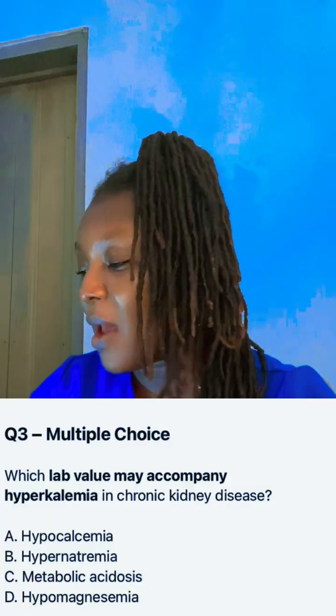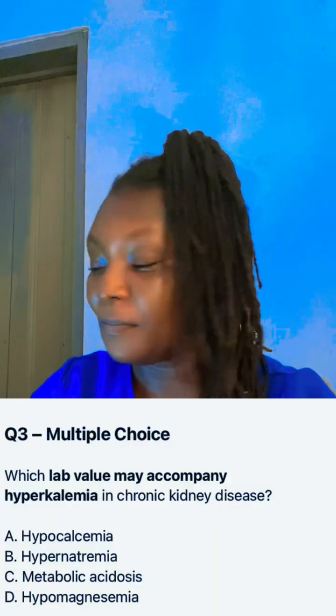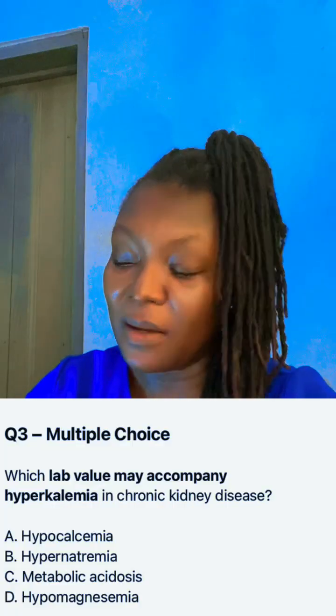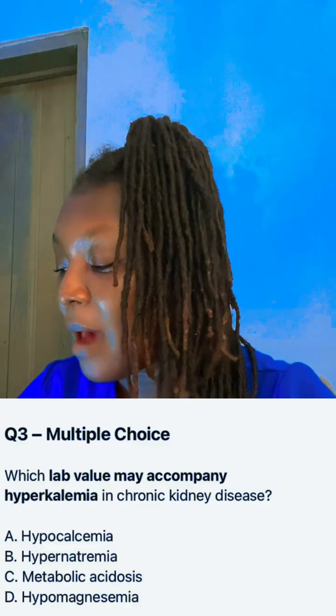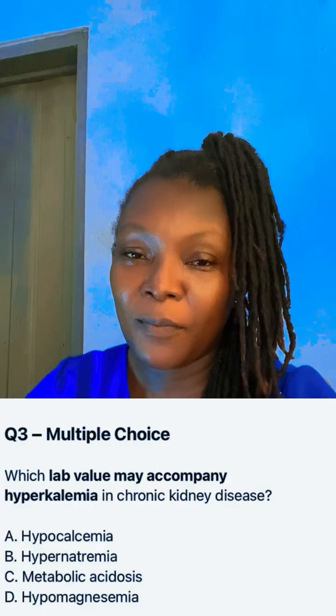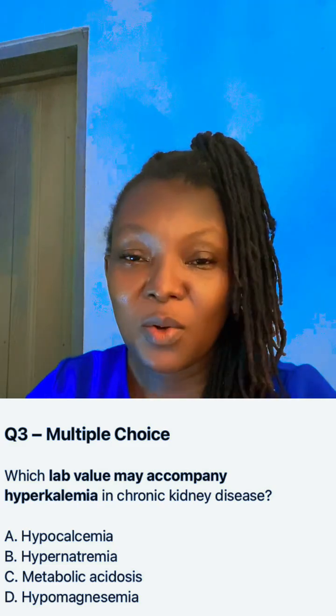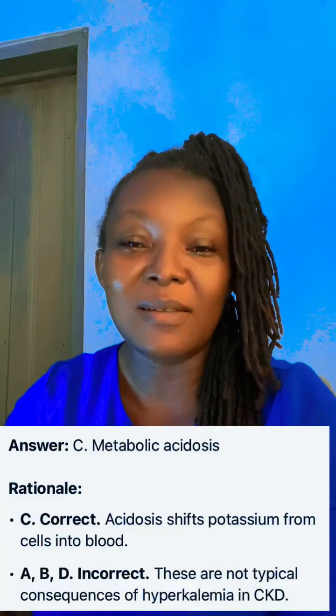So let's see. We have A, hypocalcemia, B, hypernatremia, C, metabolic acidosis, and D, hypomagnesemia. What do you think? Out of these lab values, which one may accompany hyperkalemia? And our obvious answer is metabolic acidosis.